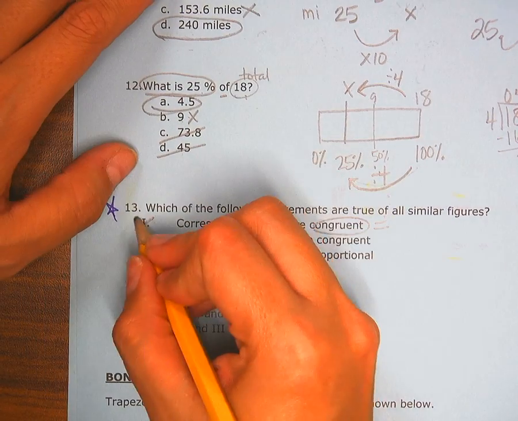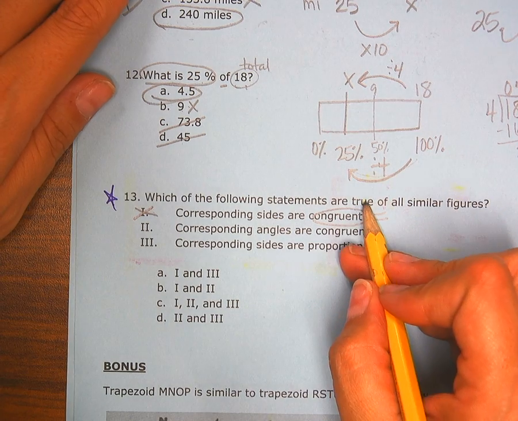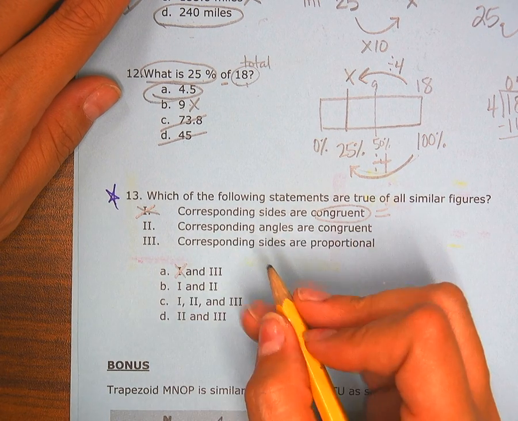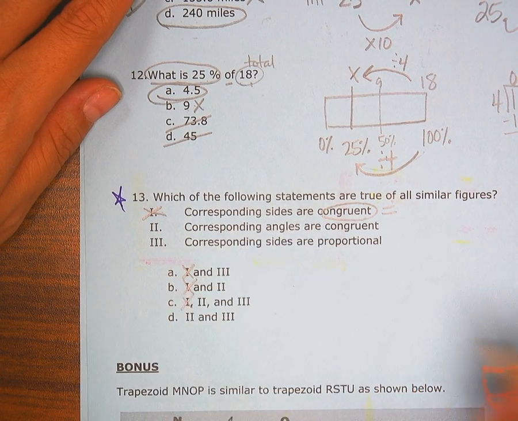So 1 is not okay. And it says they have to be true. So any answers with the 1 in it are off. Oh my gosh. Y'all.